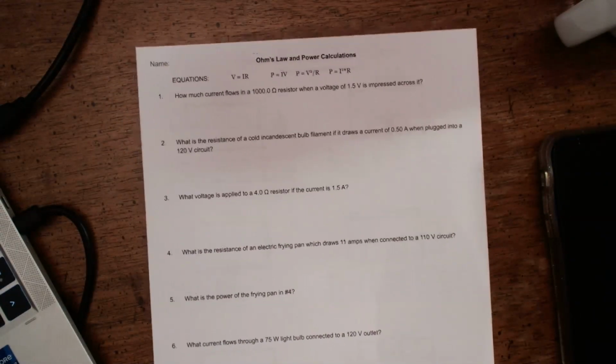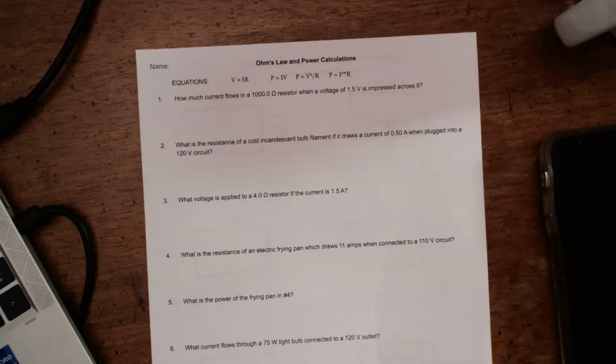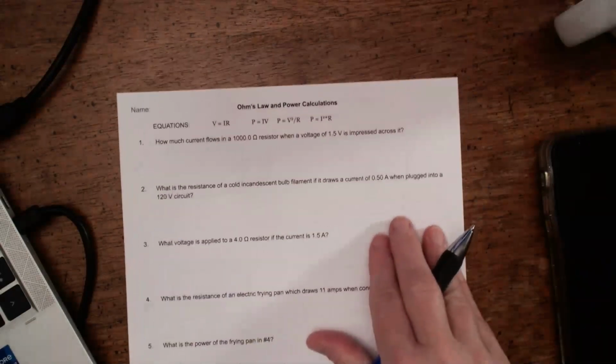Okay, I'm going to go through some Ohm's law and power calculations. This is the worksheet that we had the other day in class. So, reminders about what Ohm's law is.